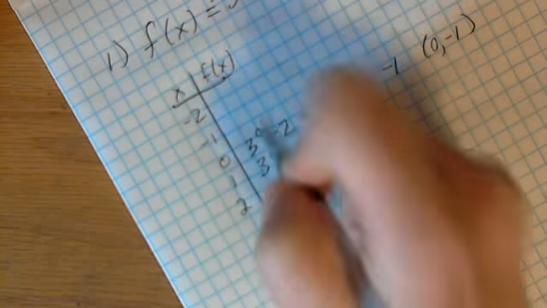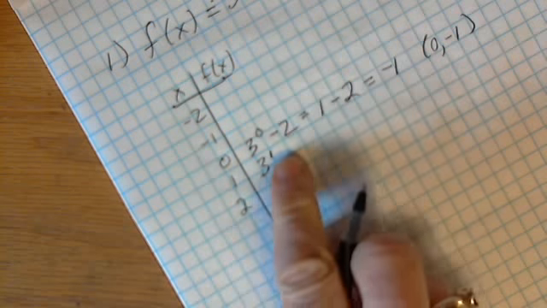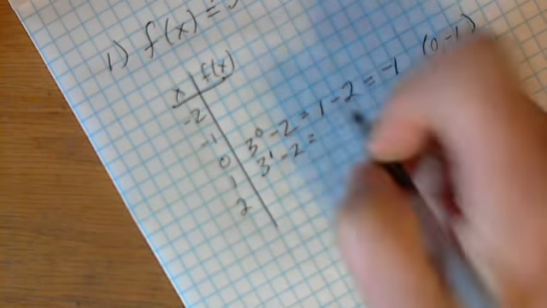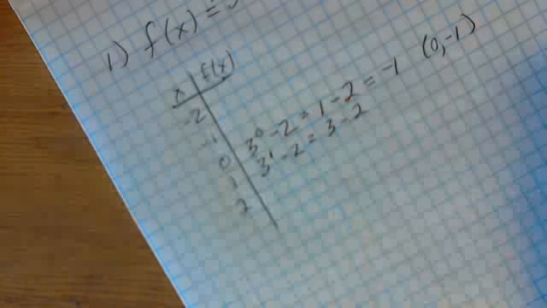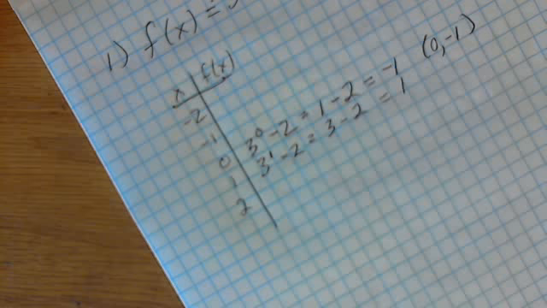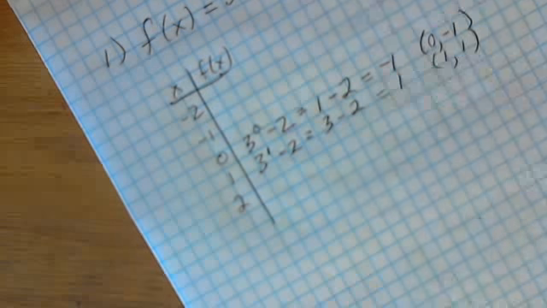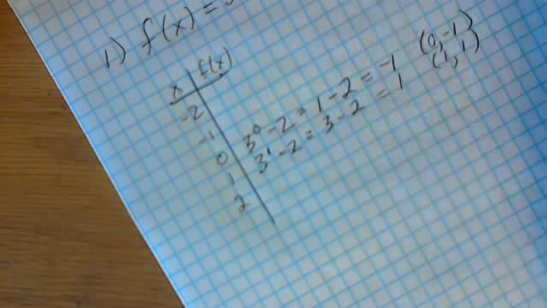Let's see how many of these we can do without a calculator. 3 to the first power, put 1 where the exponent is now. Subtract 2. Well, 3 to the first power is just 3. Subtract 2 is positive 1 this time. So I inputted 1 and I got out 1. Fairly just coincidence.